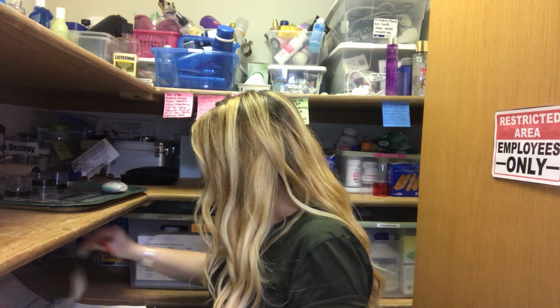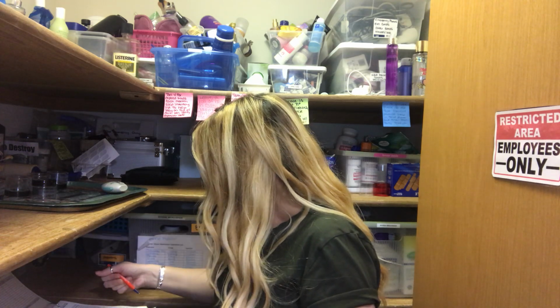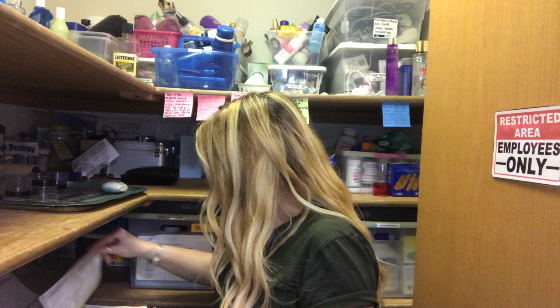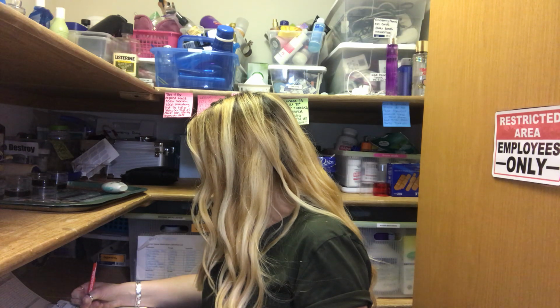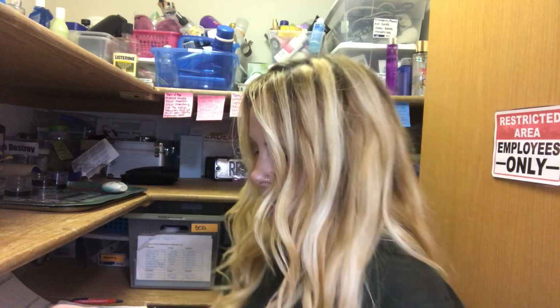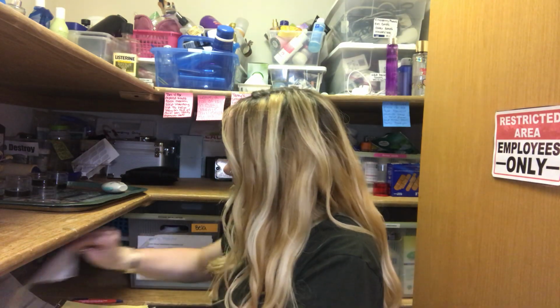And then the furosemide, that one is 40 milligrams, and these are 20 milligram tabs, but my MAR says 40 milligrams. So that's one of the things that you need to notice here.